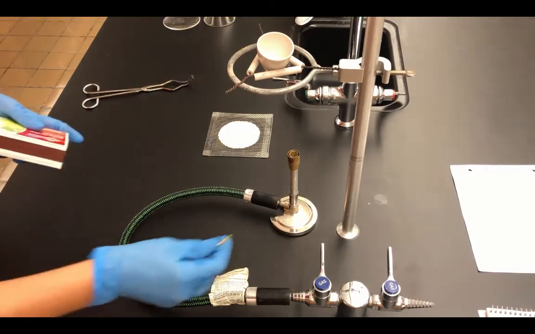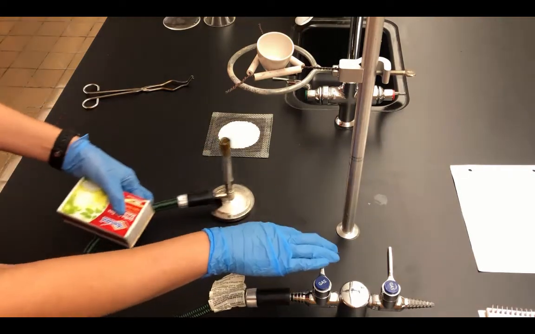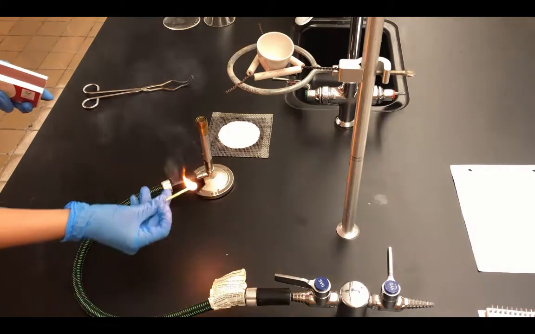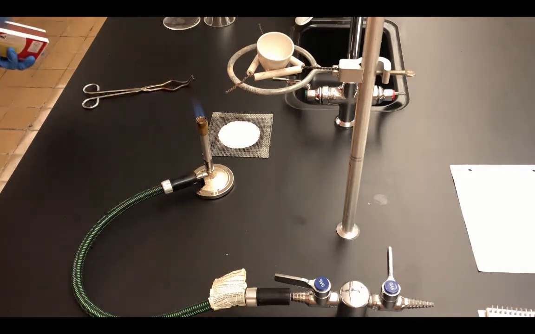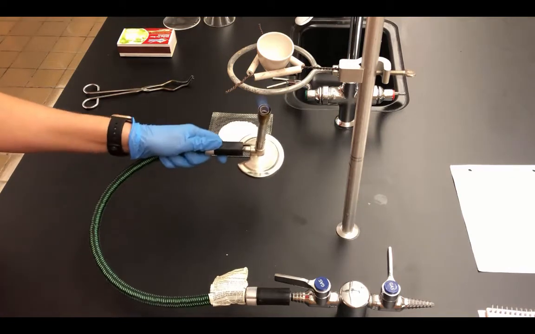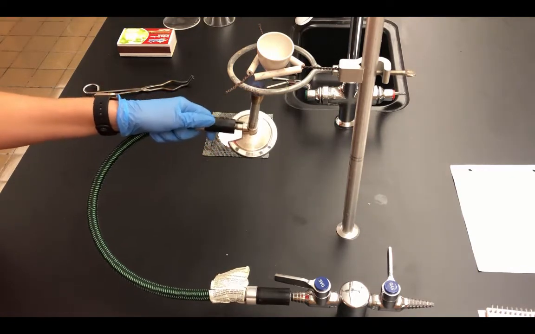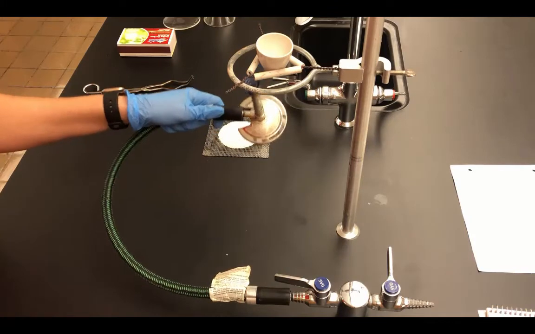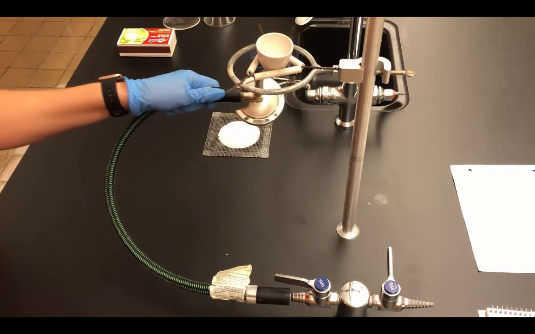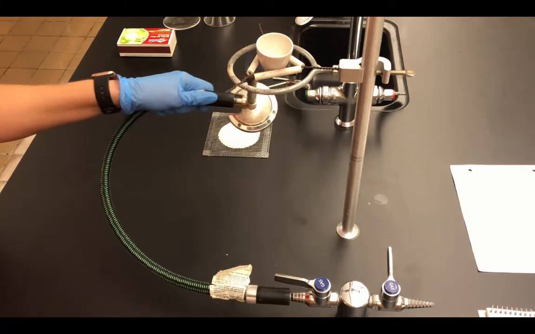Now what we're going to do again is light the Bunsen burner. So I'm going to turn the gas on, light the match, and come up from the bottom. Okay, and then again, we're going to heat this again. We're going to repeat the steps until the mass stays constant.